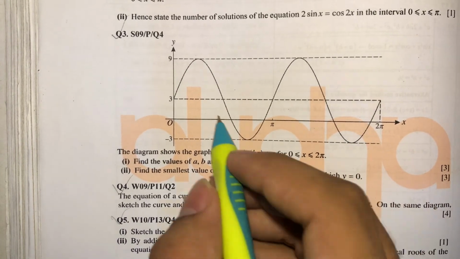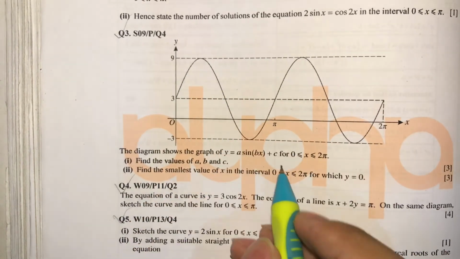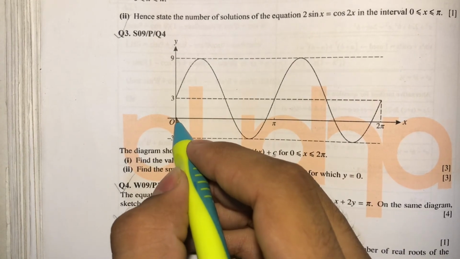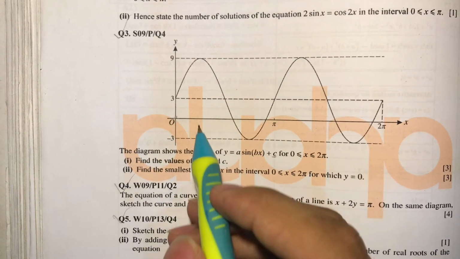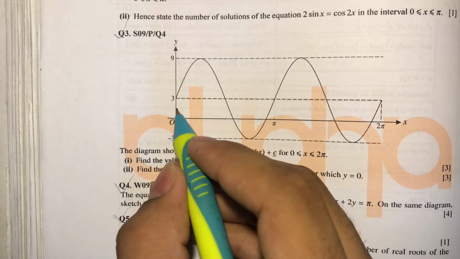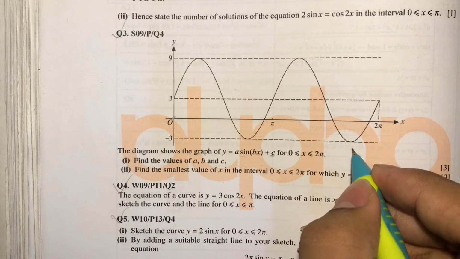So over here you can see that this is the graph after the transformation, right? Before the transformation, there's a translation of c units over here. Before the translation, the graph would have started at the origin, because this is the sine graph, so it would have started at the origin. Because of the translation, it reached 3, the vertical translation. So that's why c should be equal to 3.